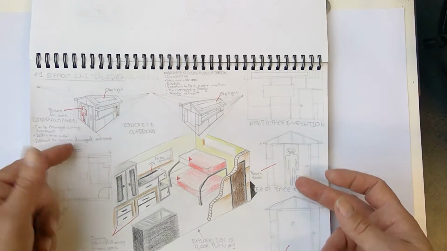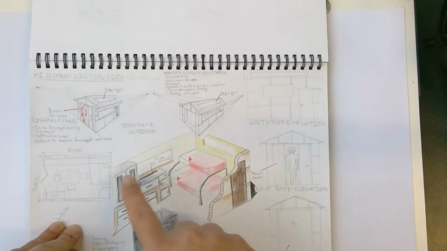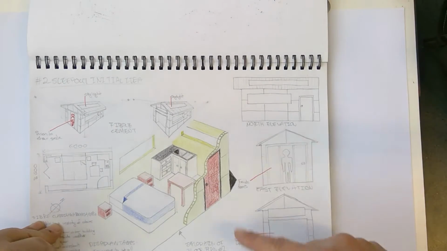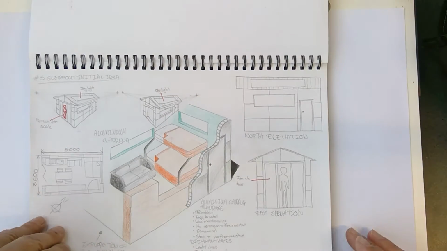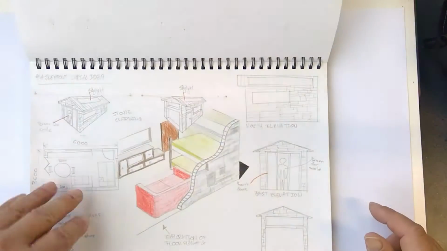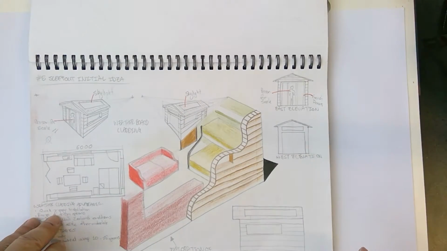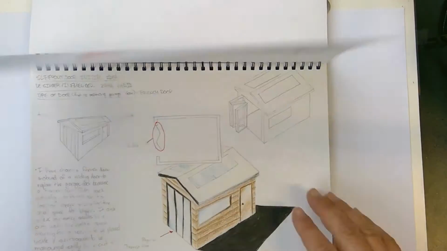He's put a person in there to give it scale. He's got an inside, a floor plan, two two-point perspectives. There's an inside design, some two-point perspectives of that. Another different layout with a two-point perspective of that. Here's another one showing a little bit of the cladding on the outside. Here's one with different cladding on the outside.